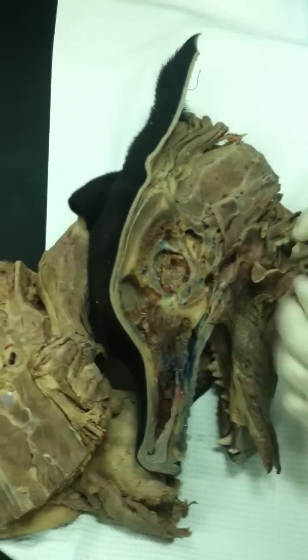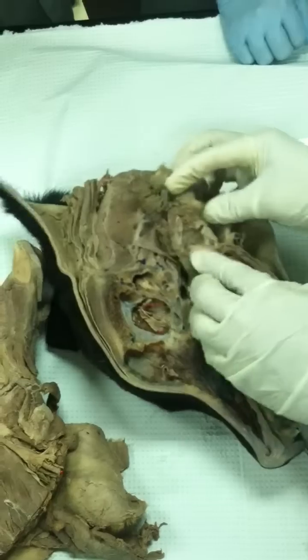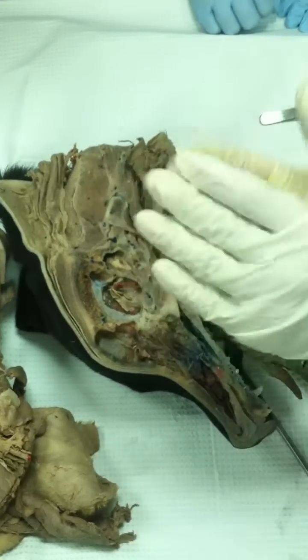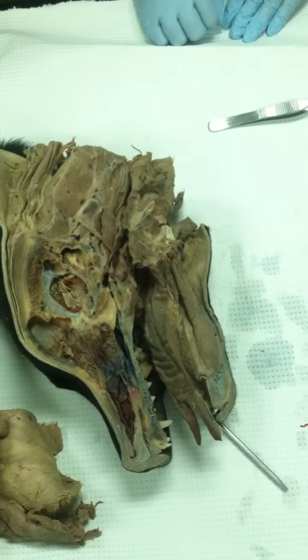The other cartilage in here is the thyroid cartilage, and that's part of it here. This side's been chopped up. The thyroid cartilage sits in there like a trough, like that. And then the cricoid sits right behind it.